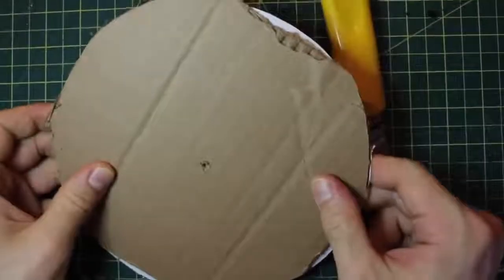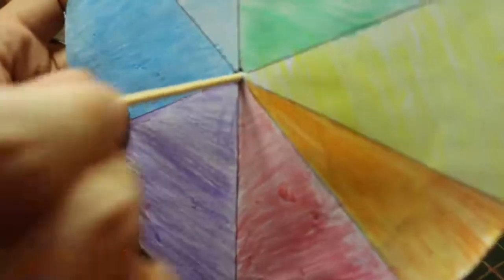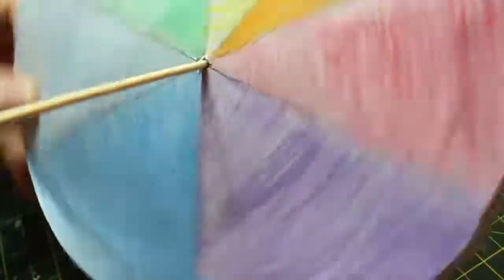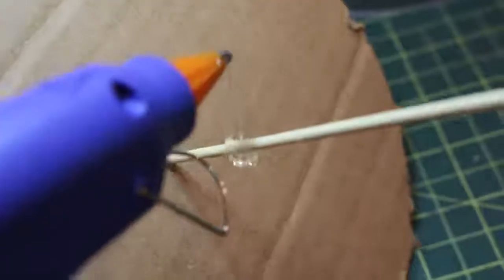Once that's done, you're going to take a wooden skewer, and check to make sure that it fits nicely through, but also gives it enough space so that it can spin around. And here I'm just adding a dot of glue at the back of the skewer, just so it doesn't fall off.